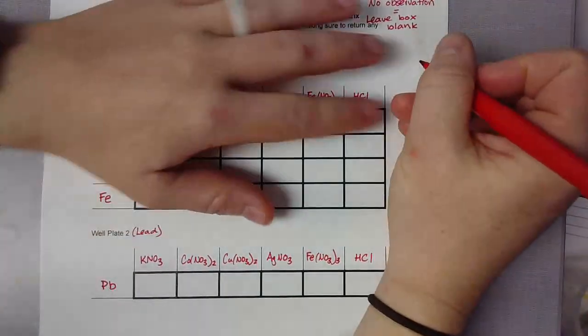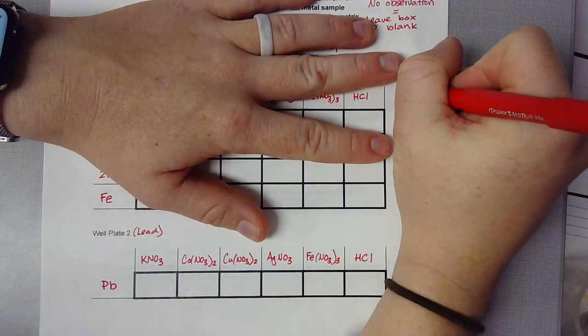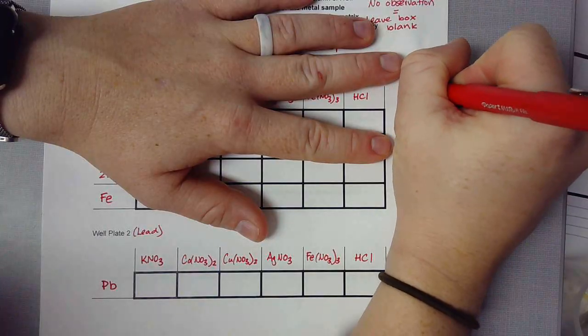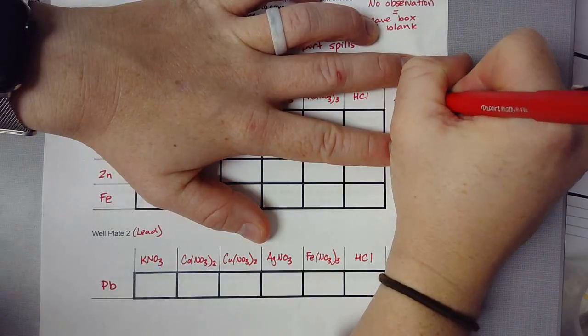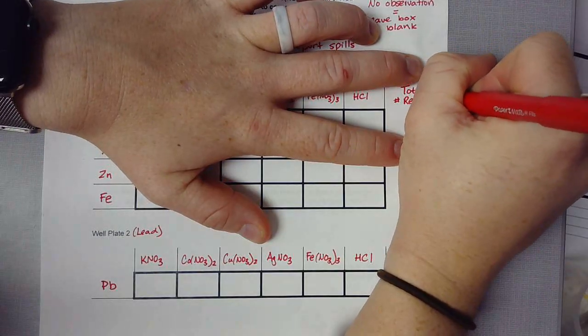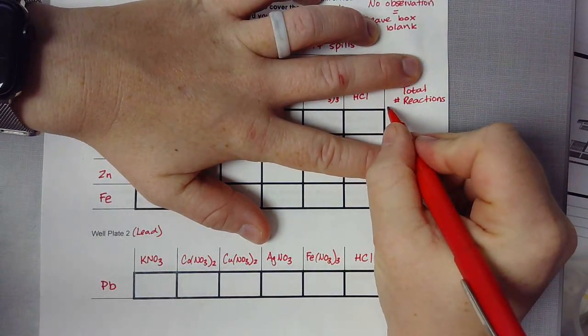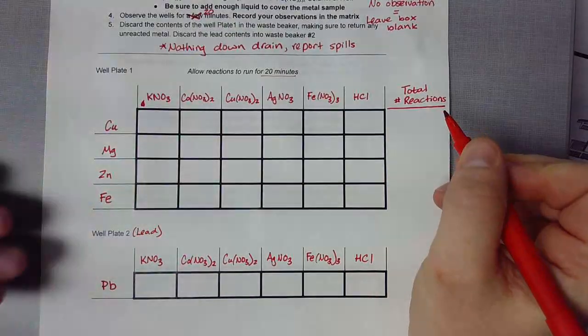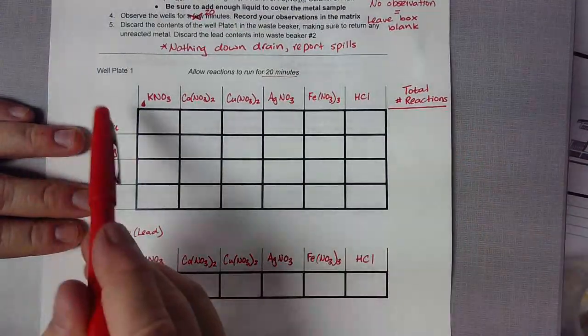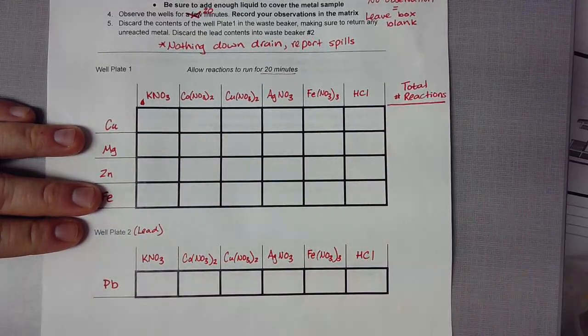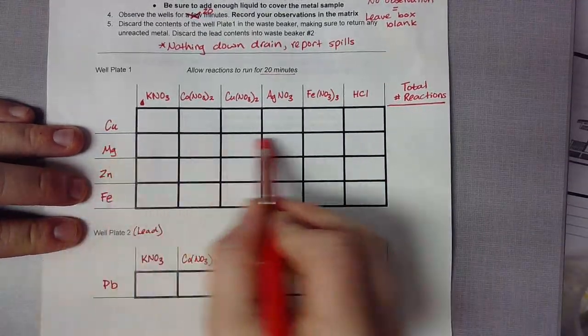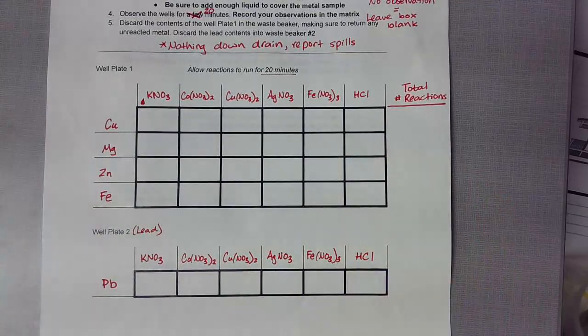At the very end of the lab, you are going to determine the total number of reactions. So it'll be somewhere between 0 and 6. If copper reacts with everything, that'd be 1, 2, 3, 4, 5, 6 reactions. If magnesium reacts with nothing, that would be 0. And that is going to be your data collection.